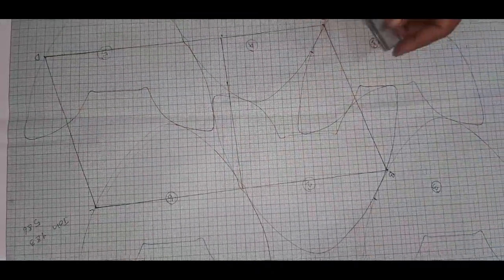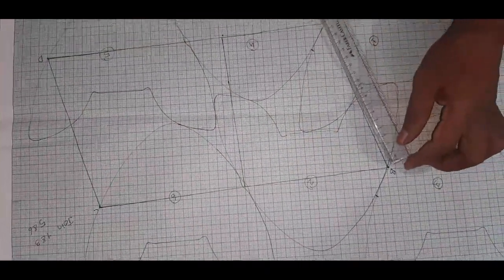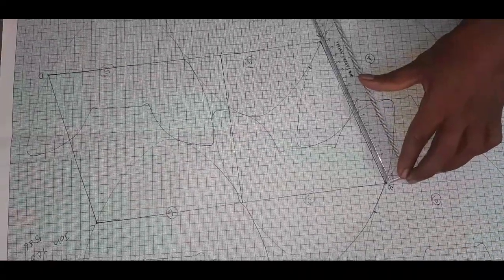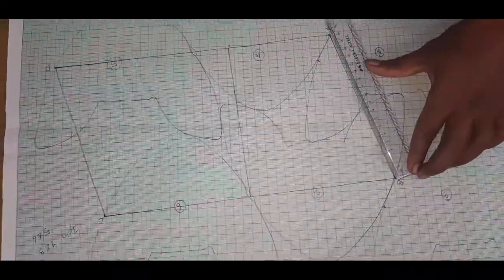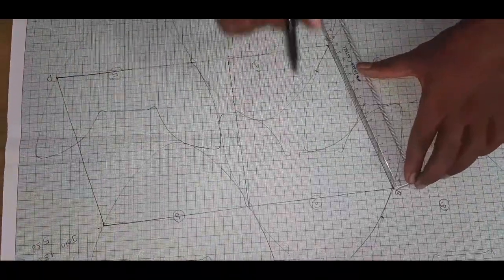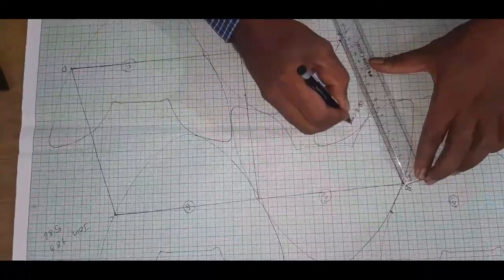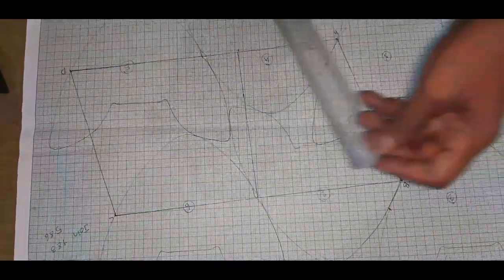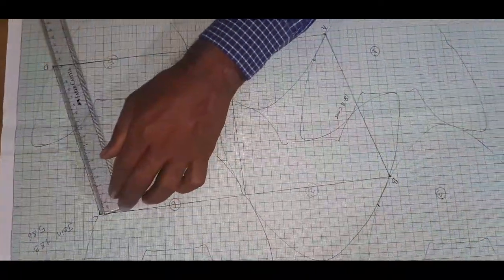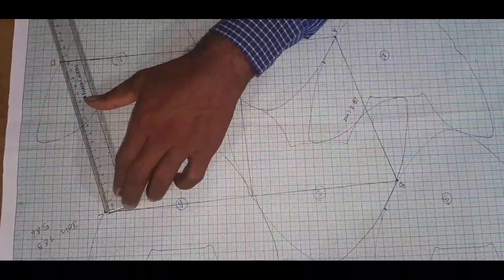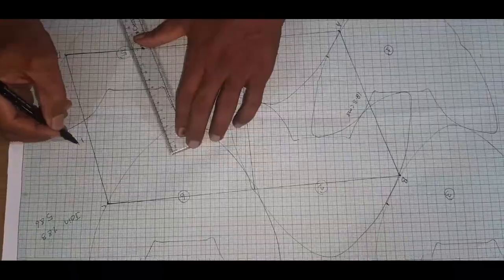Now you measure these sides. See, I am measuring this side. It is 18.3 centimeters. I am measuring this opposite side. This side also 18.3 centimeters.